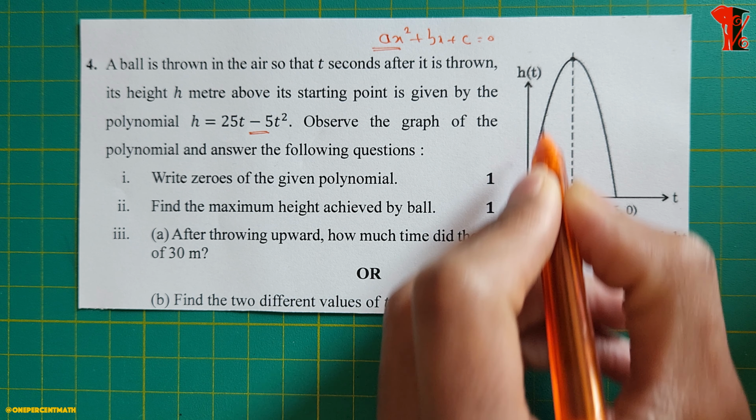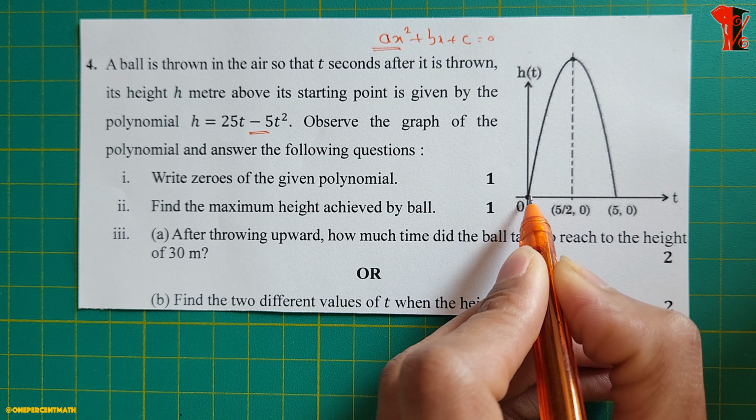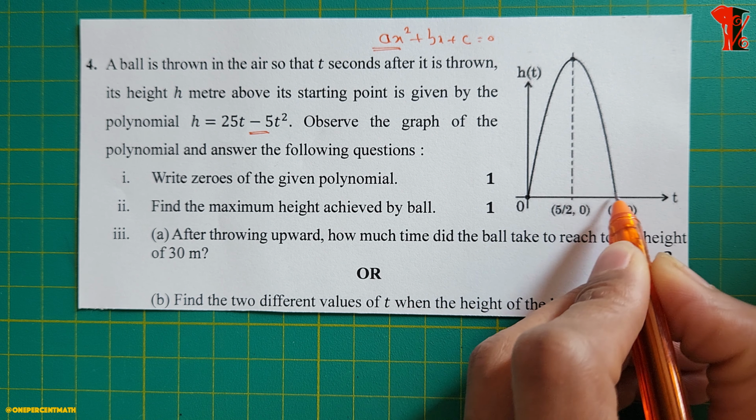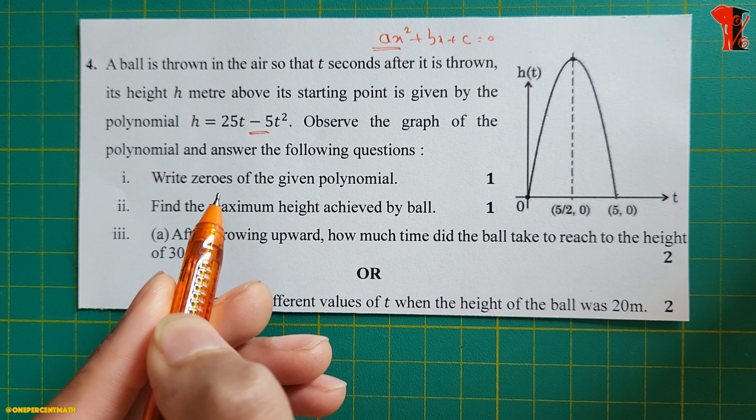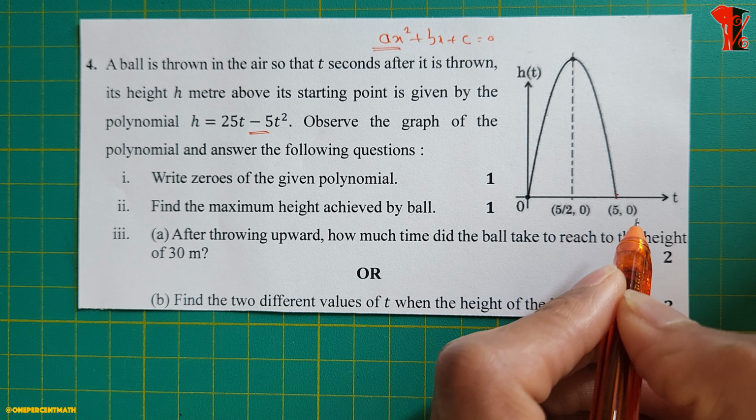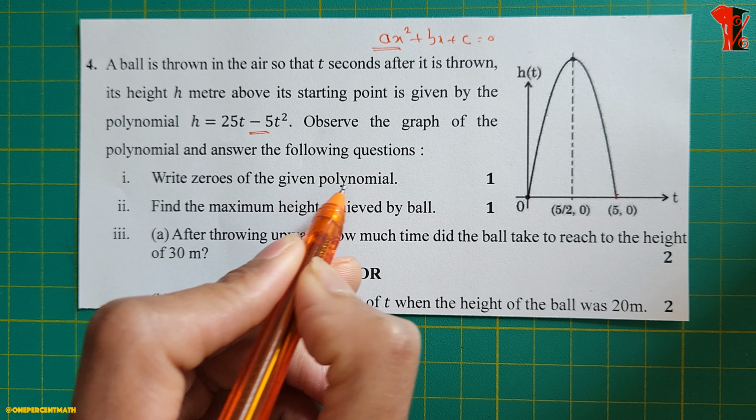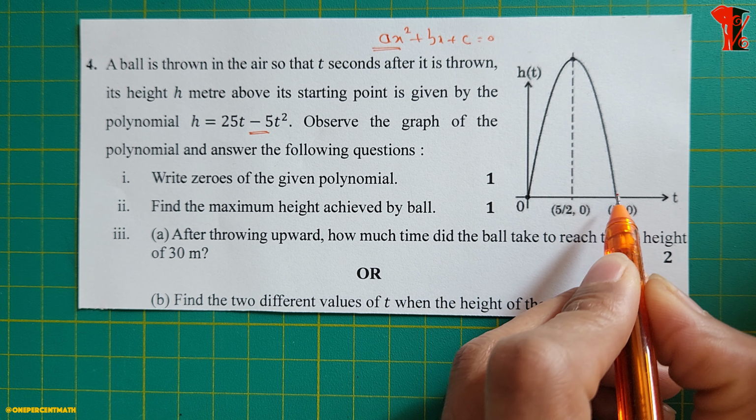Then when you look into this curve, you can see there are 2 points intersecting the x-axis, that is t, which is 0 and 5. So 0 and 5 are the roots of this equation, correct? It is from the graph we can easily find. So they are asking to write the zeros of the polynomial, so we can directly use the graph.